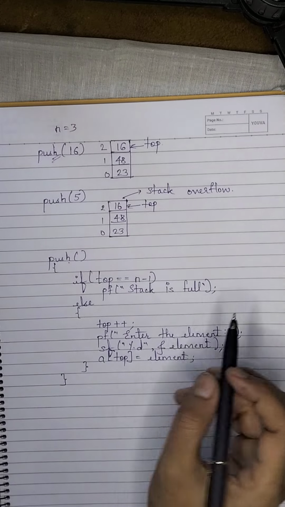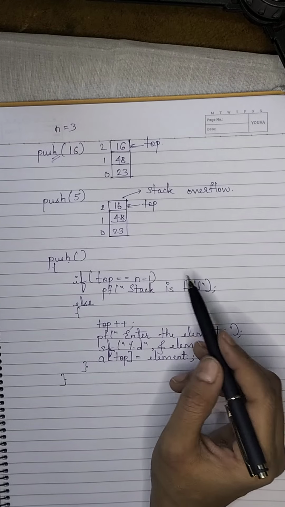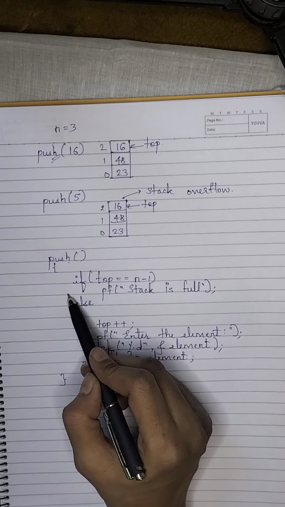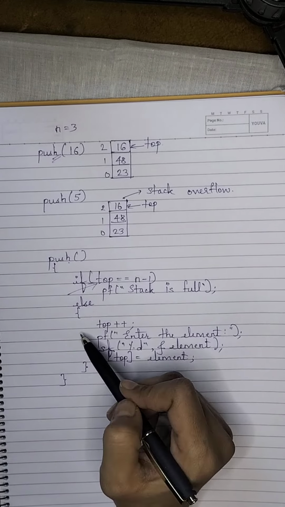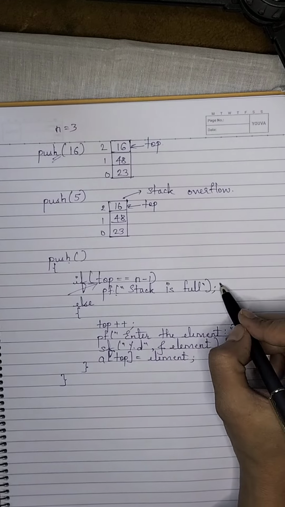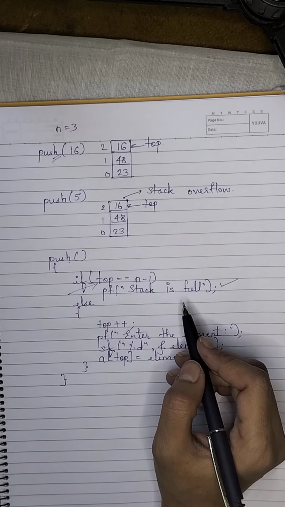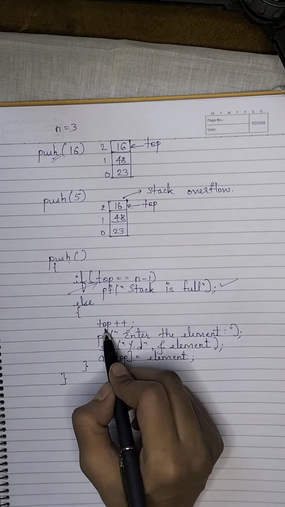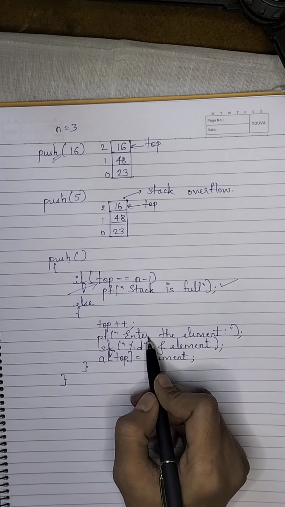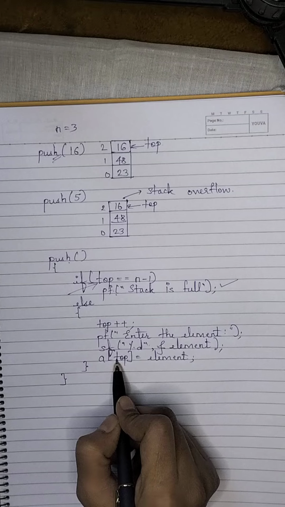So every time we perform the insertion operation, every time we try to push a new element in the stack, firstly it will check whether the stack is full or not. If the stack is full, simply print that stack is full. If no, which means that there is some vacant space available, then increment top by 1, accept the value from the user and assign it to the top position.